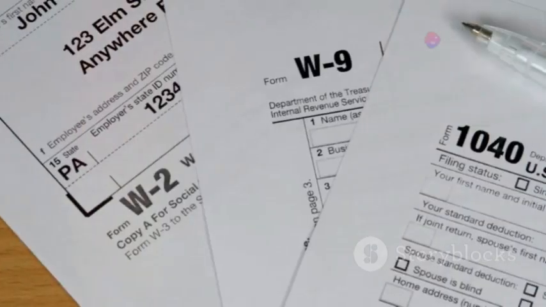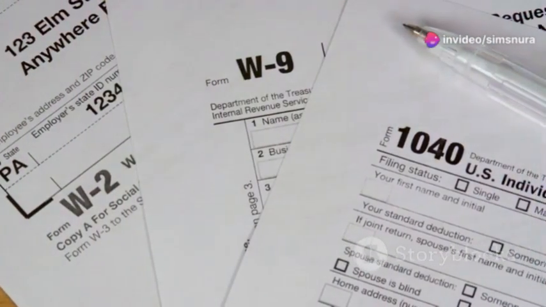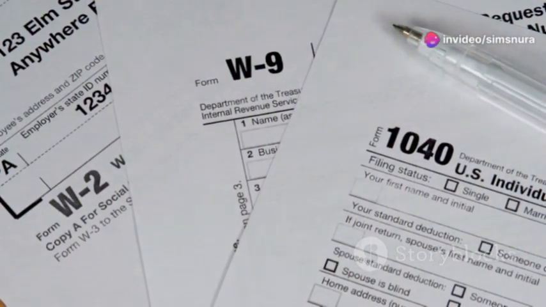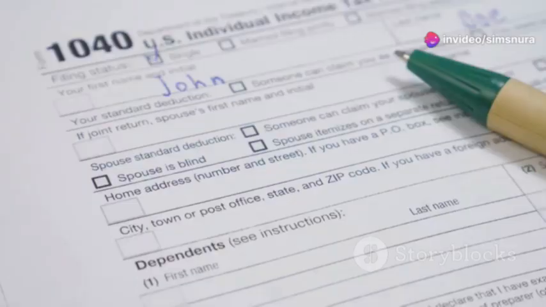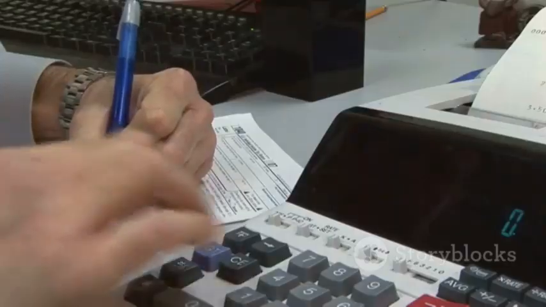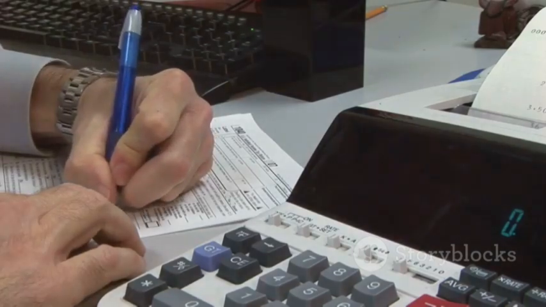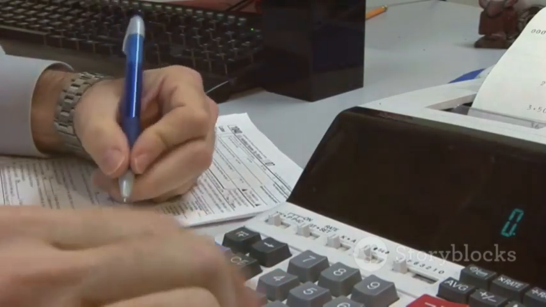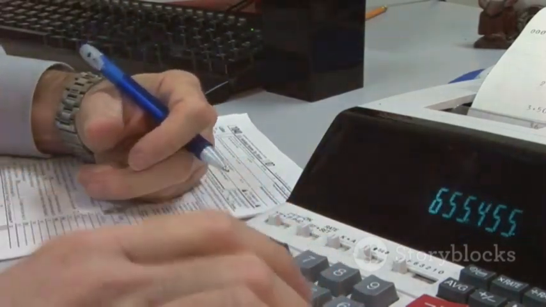GST compliance for different businesses. The GST compliance requirements vary depending on the nature and size of the business. For instance, businesses with an annual turnover exceeding a specified limit need to file GSTR1 monthly, while those below the threshold can opt for quarterly filing. Composition taxpayers have separate filing requirements and need to file GSTR 4 instead of GSTR 1.